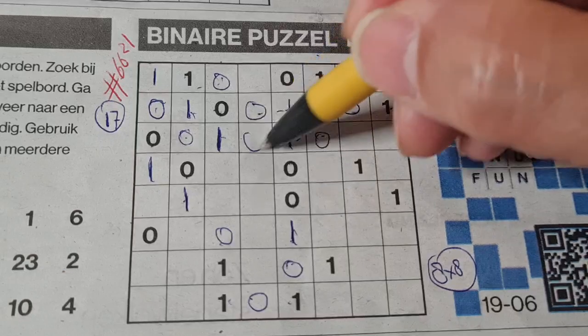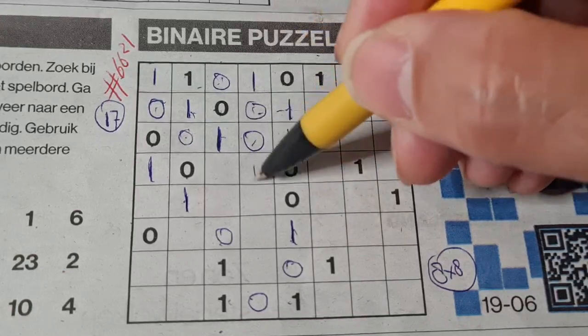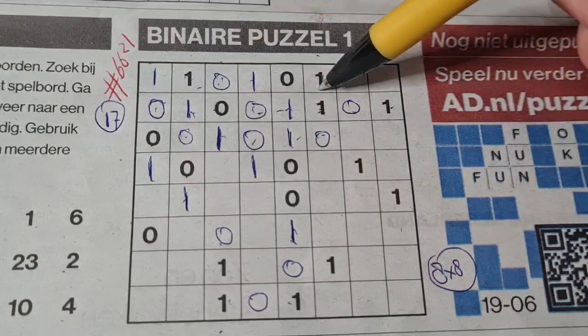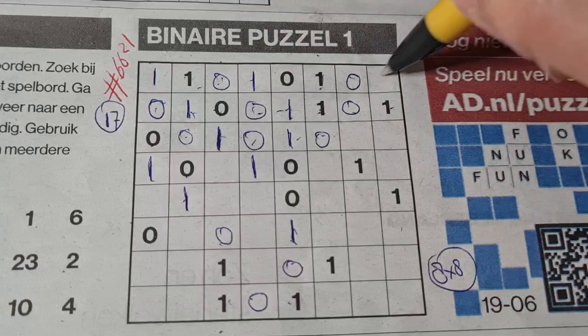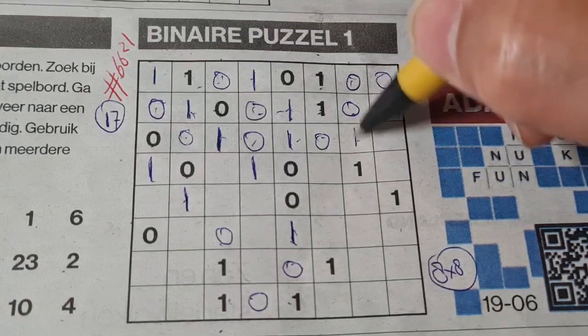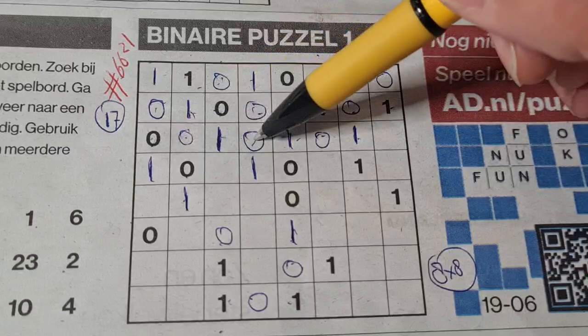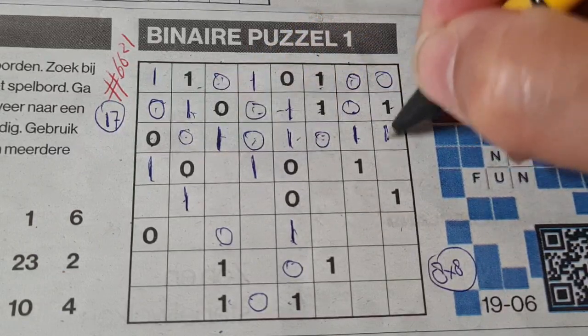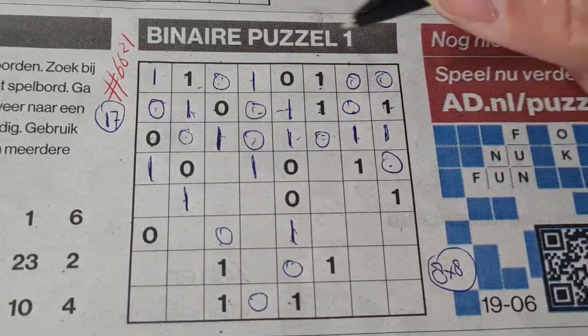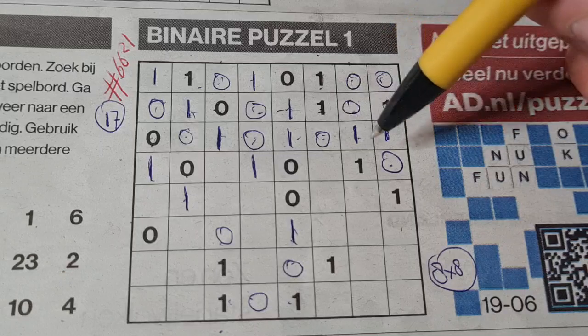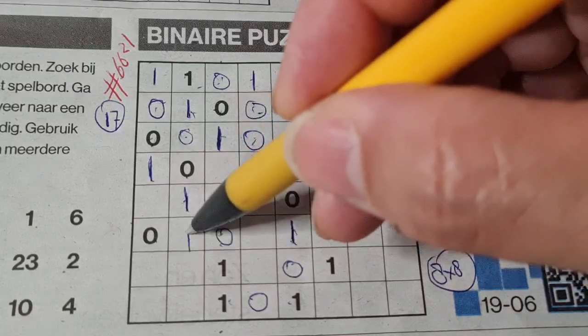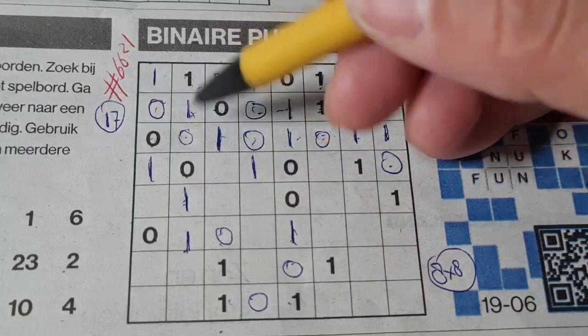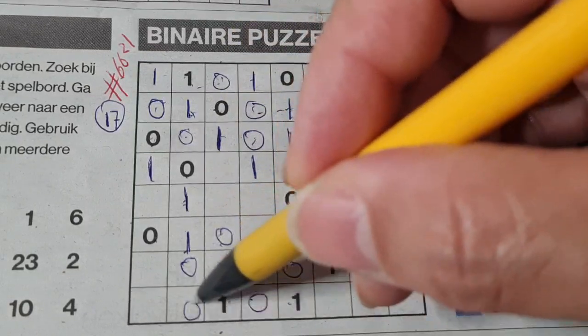Between two ones comes an O. Double O here one, there one. 1, 2, 3, 4 ones. So the rest are O's. Double O here one, there one. 1, 2, 3, 4 O's. So the rest are ones. Double one here no, there no. Between two O's comes a 1. 4 ones we have here, so the rest are O's.